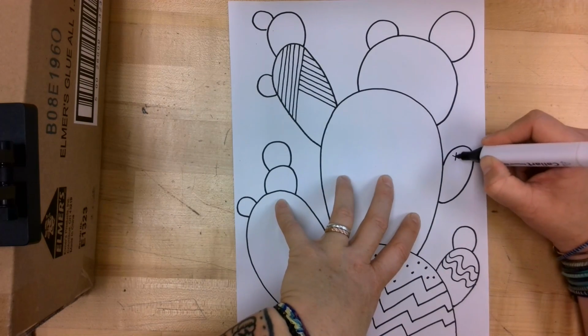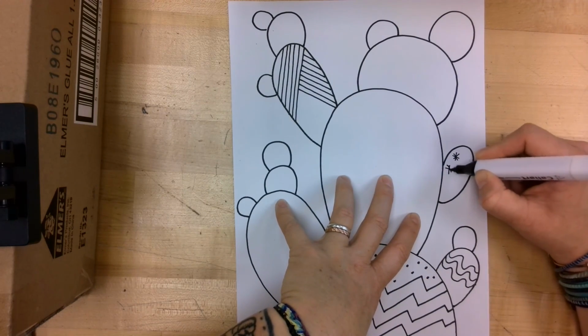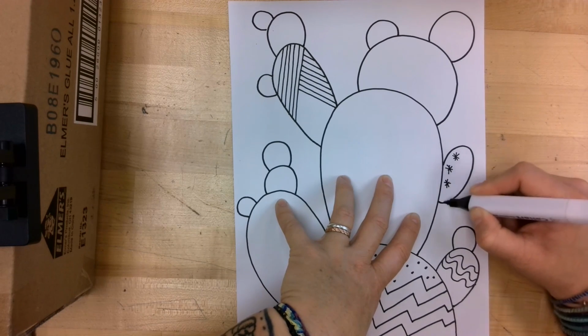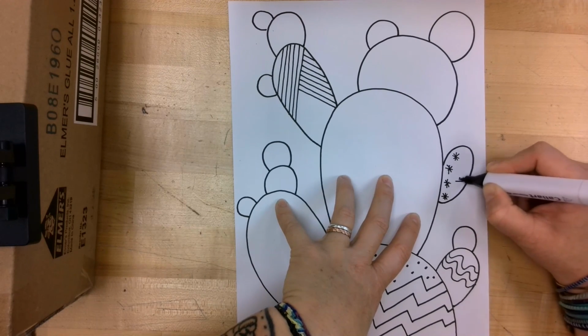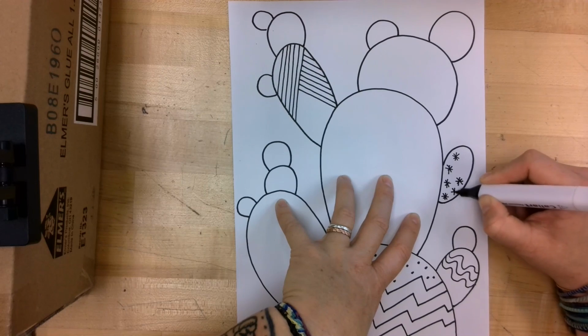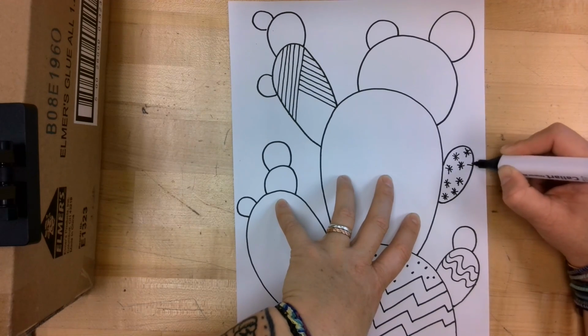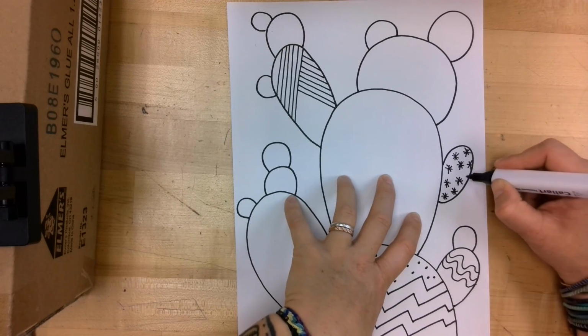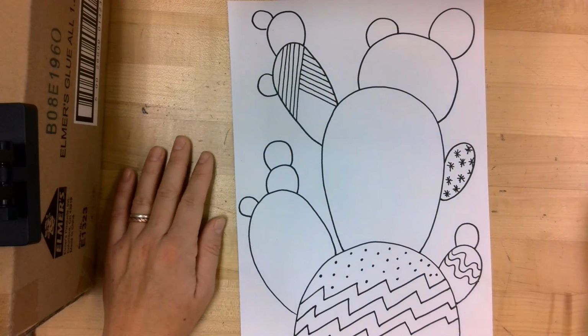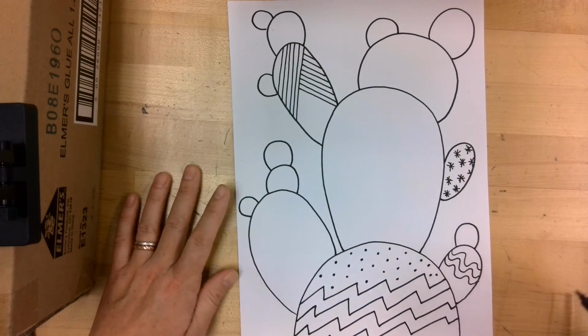Here, I'm going to make like a little star pattern. The star pattern is going to be fun because it's going to look like some of those prickles on the end of a cactus. I have a little star pattern there.